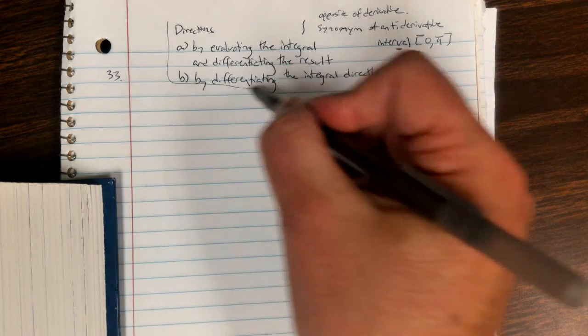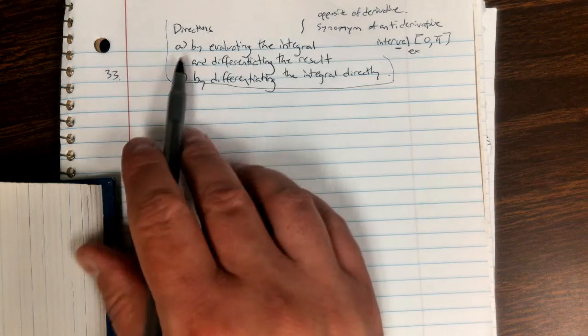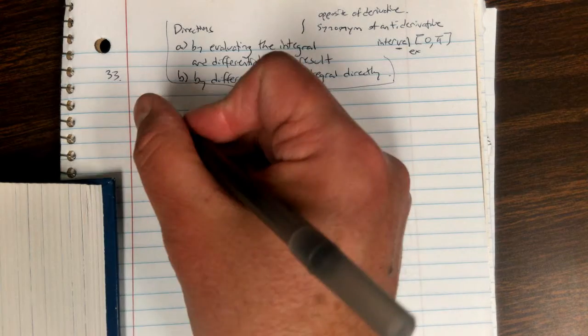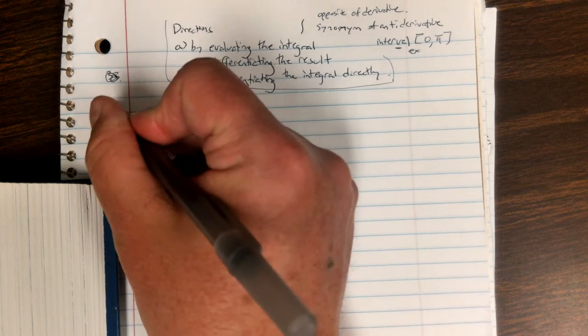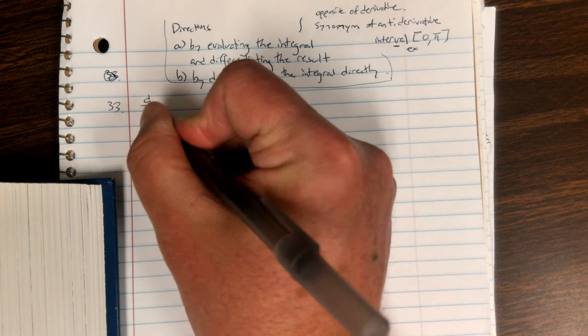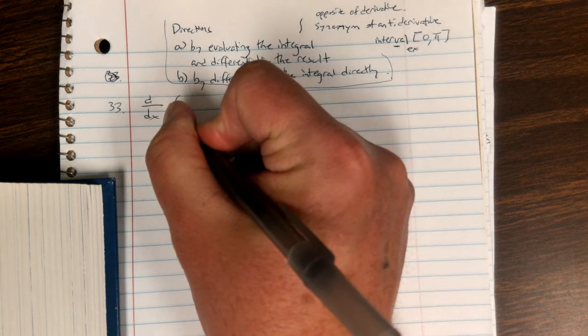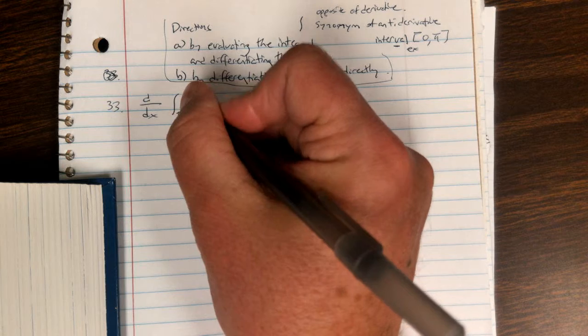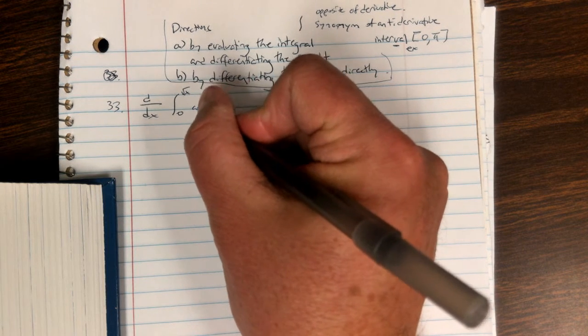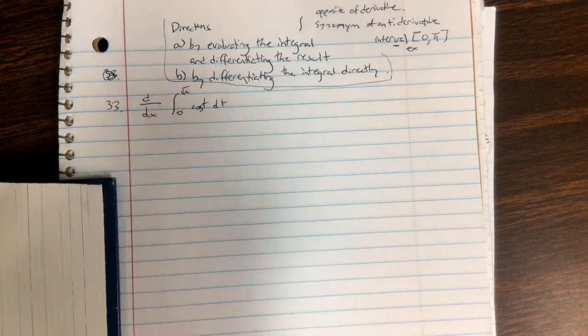So those are your directions. So there's two parts to this. So for 33, let me just put it down here. We're doing the derivative of the integral from 0 to square root of x of cosine t dt.